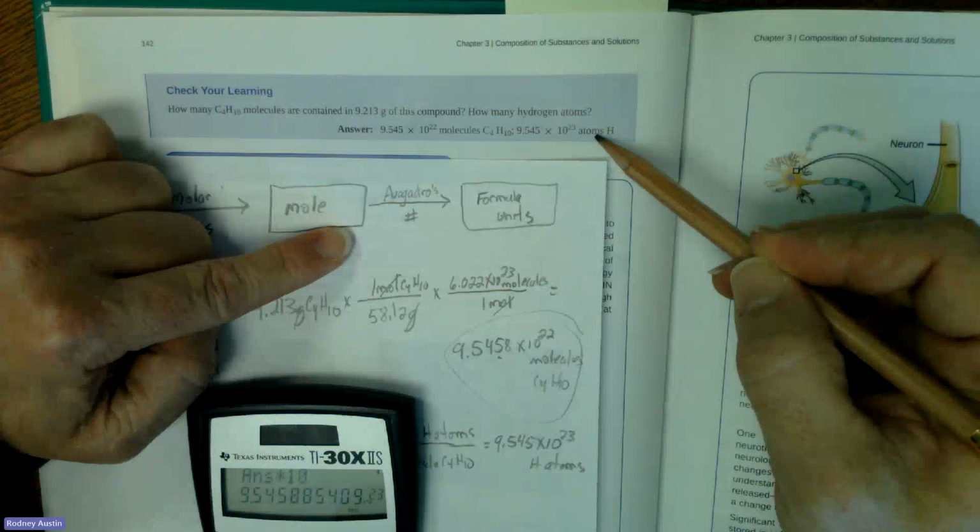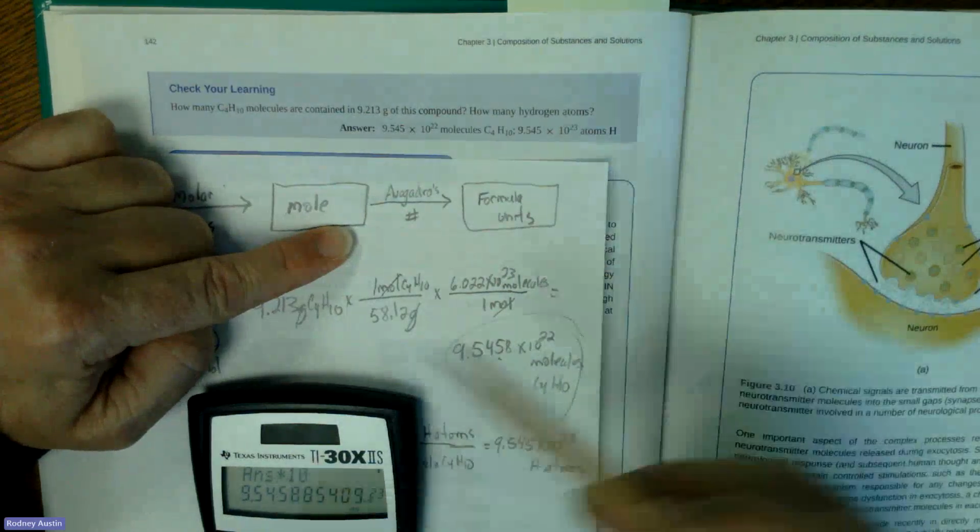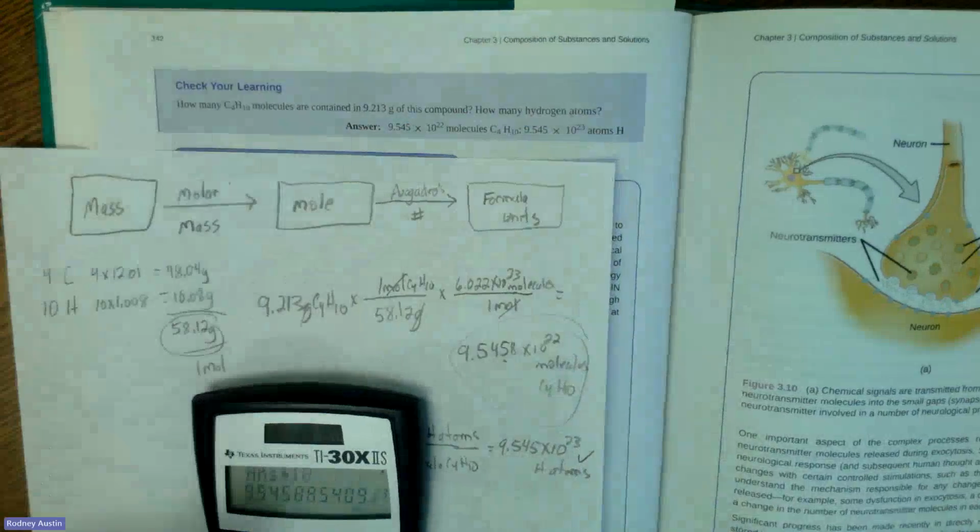How does that compare to what they got? All right, so again, it appears right on the money. Once again, we might argue about this 8. We probably should round that up to 6. But nonetheless, we have that taken care of.